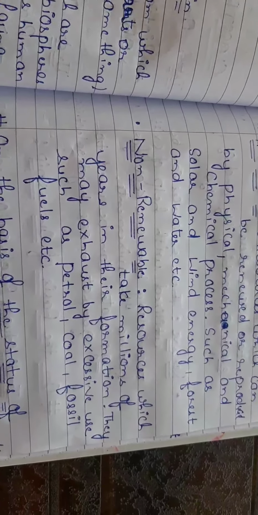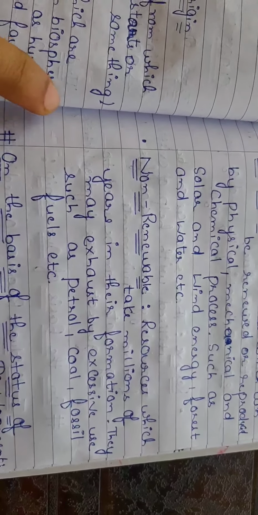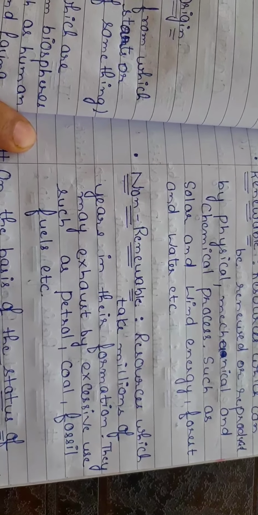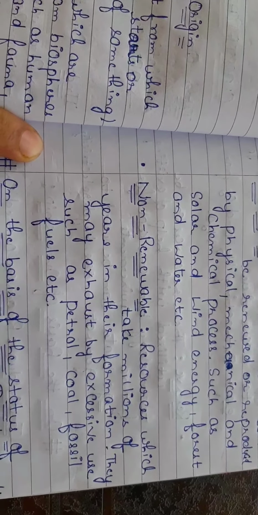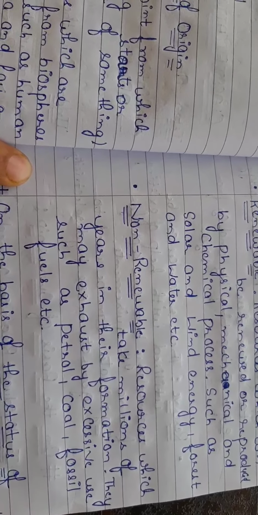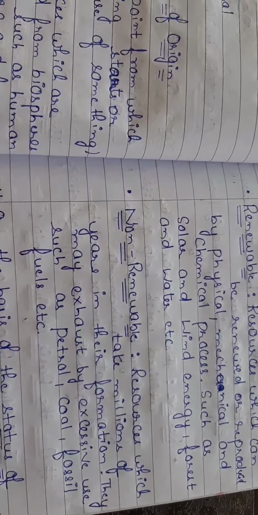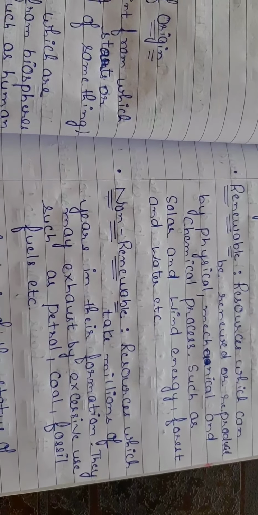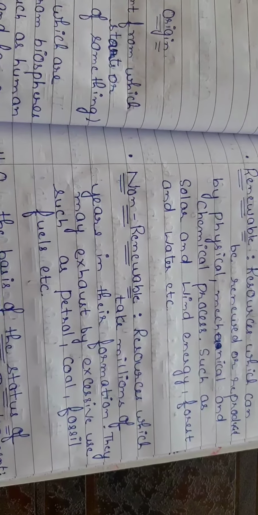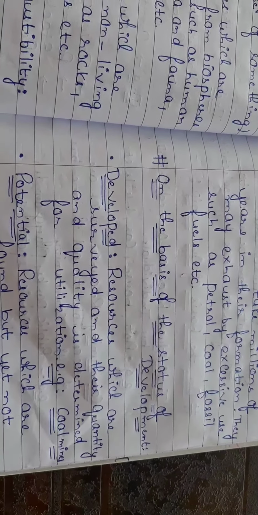Next is non-renewable resources. Resources which take millions of years in their formation, they may exhaust by excessive use, such as petrol, coal, fossil fuels, etc. These resources, which take millions of years for formation, may get exhausted by excessive use, for example, petrol, coal, fossil fuels, etc. Next is on the basis of status of development.